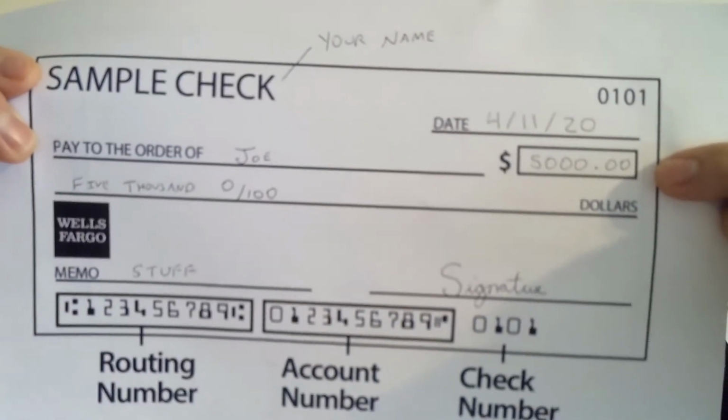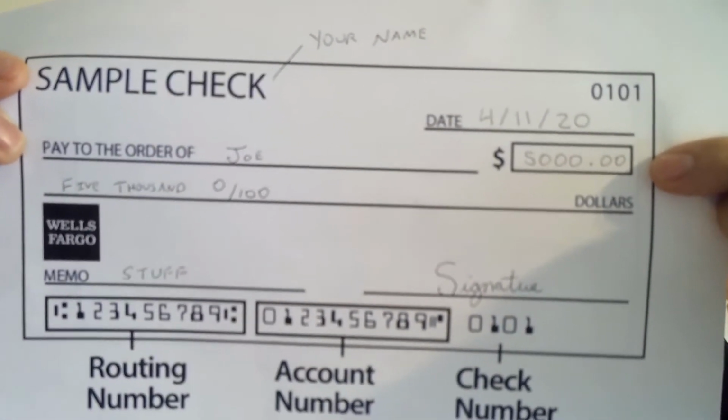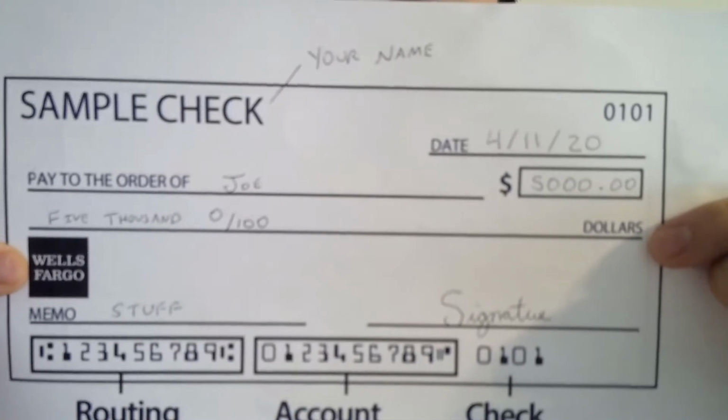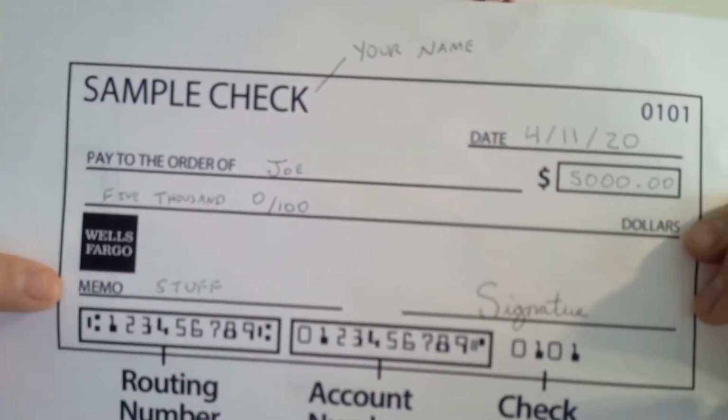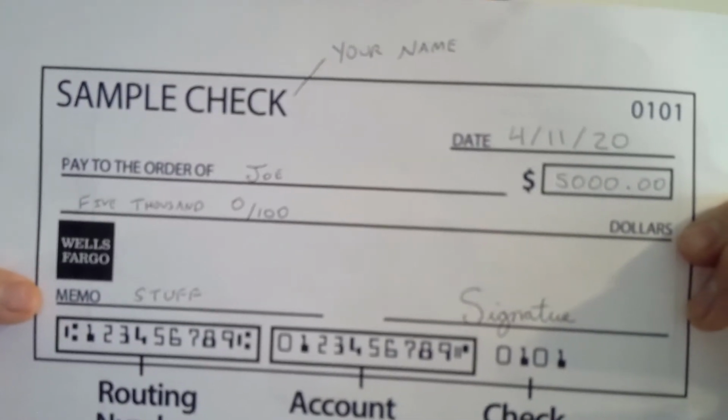Then in this box using numbers, write the amount to include cents. Then in the line below the box, write out the cash number. Use a fraction out of 100%. Memo line is optional and just gives an idea of what the check is for.